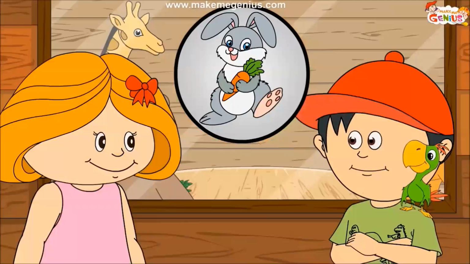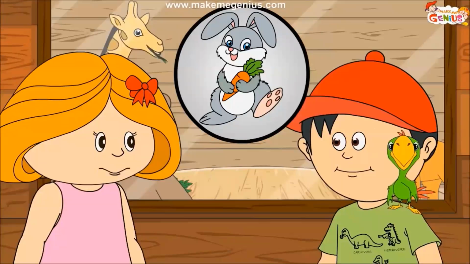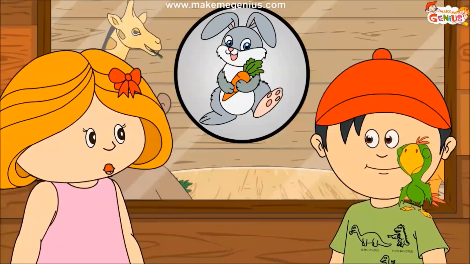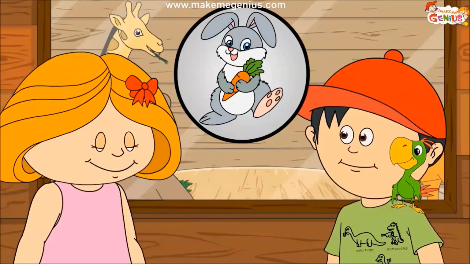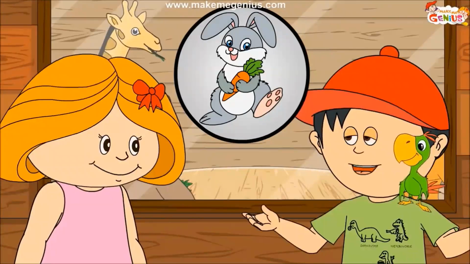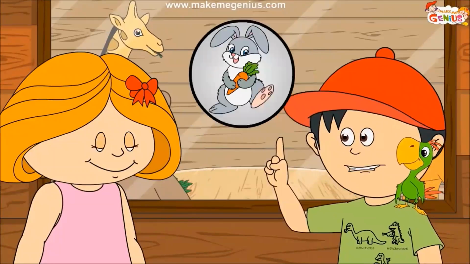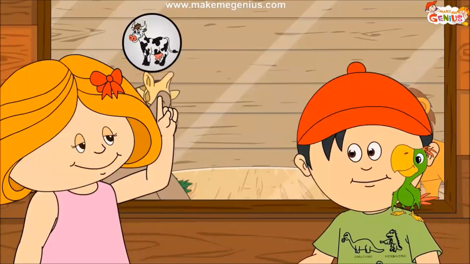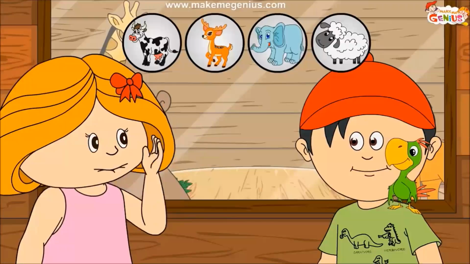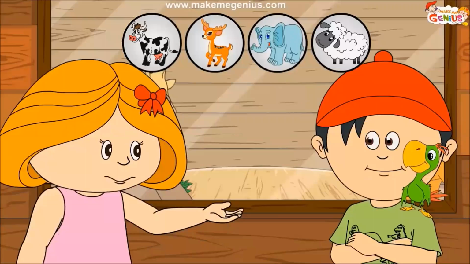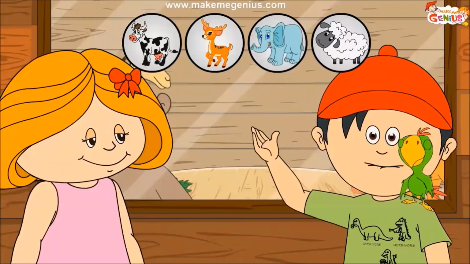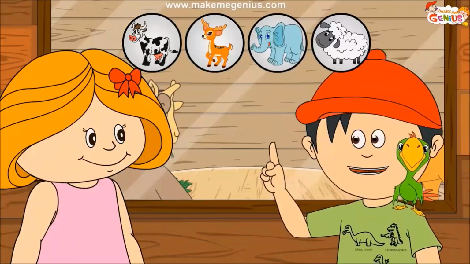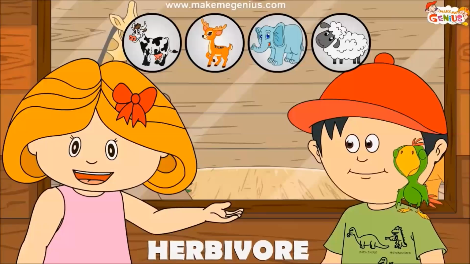You're right. The rabbits eat plants only. Giraffe is also one of the animals that only eat plants. Can you tell me about a few other animals that eat only plants? Cow, deer, elephant, sheep? There are many. And do you know there's a special name for these animals? A special name for animals that eat only plants? Yeah, they are known as herbivores.